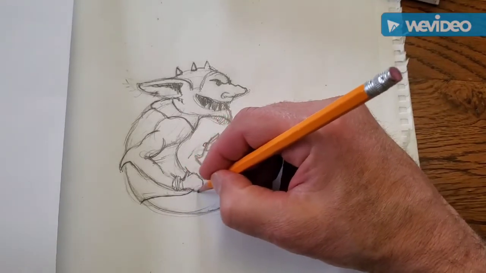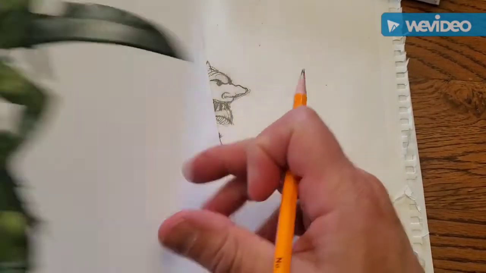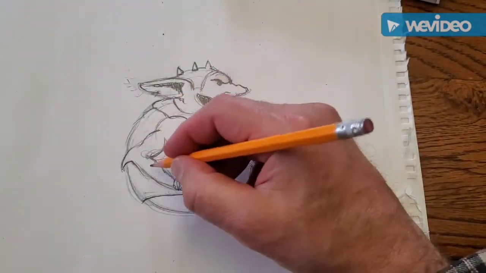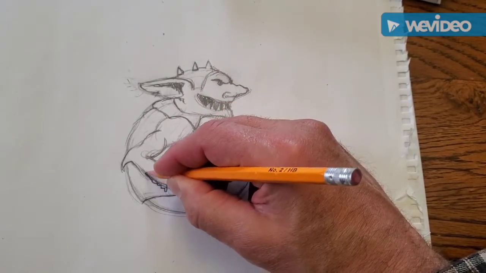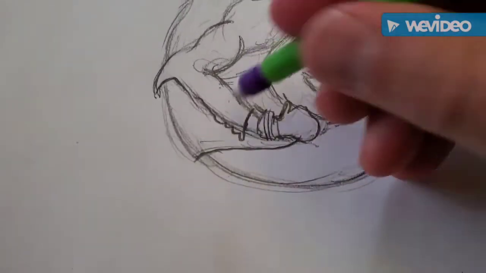I need to work on this hand a little bit more and maybe the arm. Maybe I like this one's got kind of tattered or ripped up clothing. So maybe I do something like that. Maybe I give him a little bit of a sleeve here and maybe his clothing is a little bit ripped up like that. So you can see some of the things that I'm going to try here.